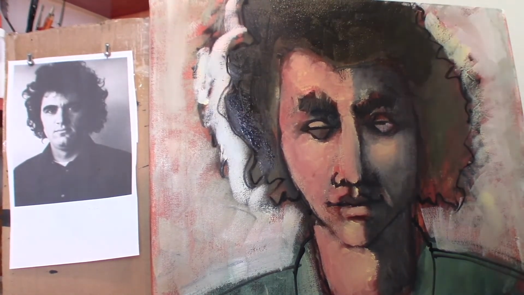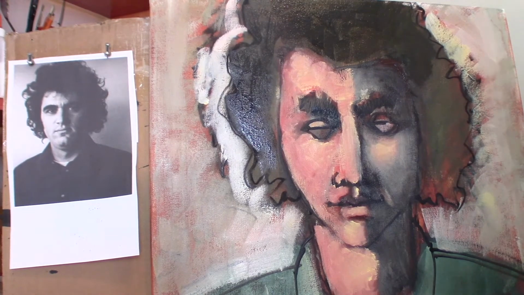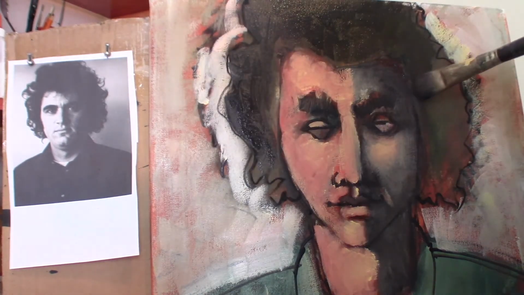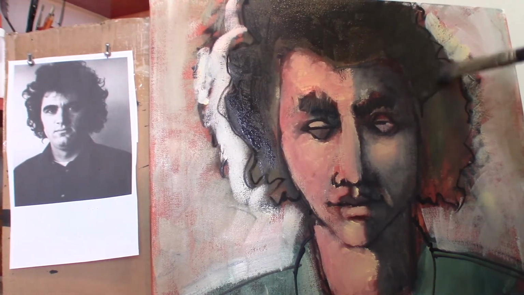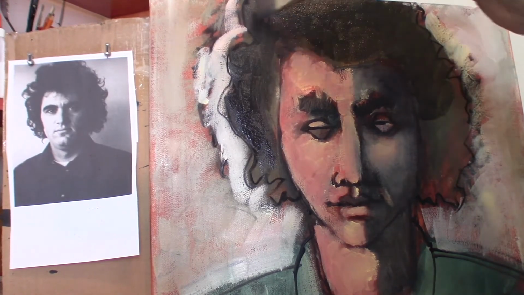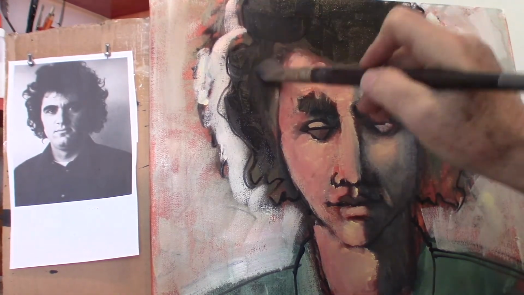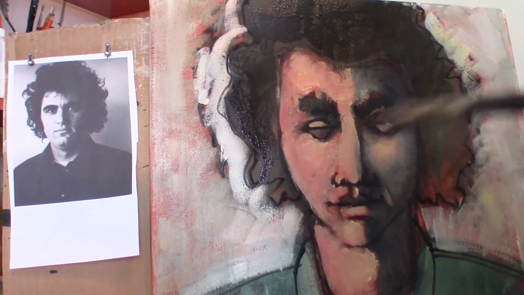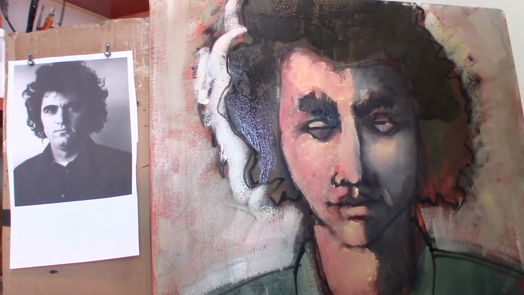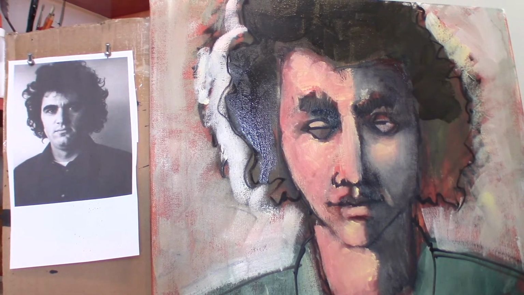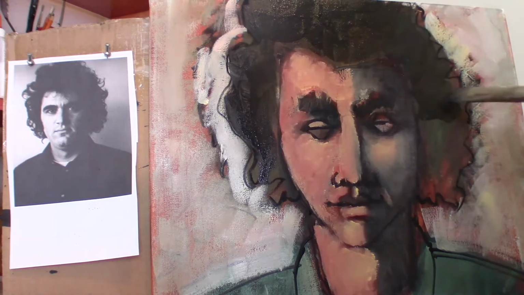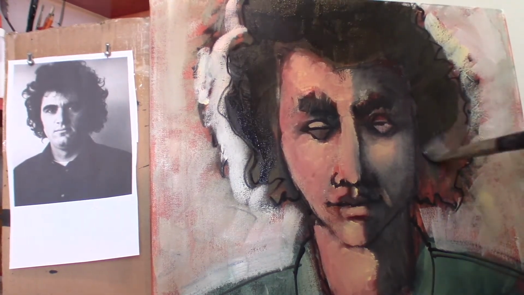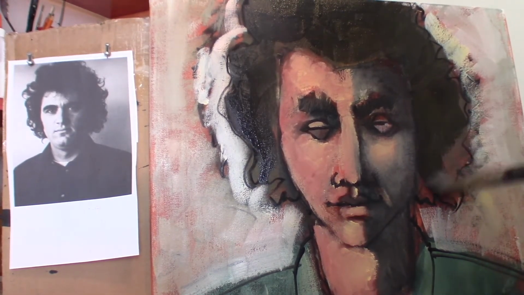And so in some places you'll see more raw umber, in other places you'll see more ultramarine blue, and that's what gives it a more interesting effect. With the black, it's just one color, that's it, you know. I'm putting it on pretty thin because I may go over it again.